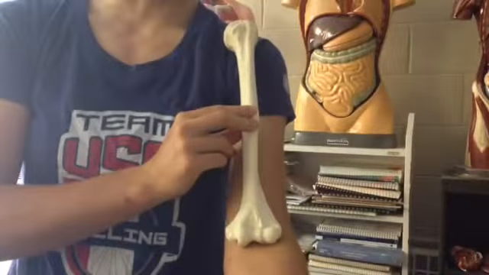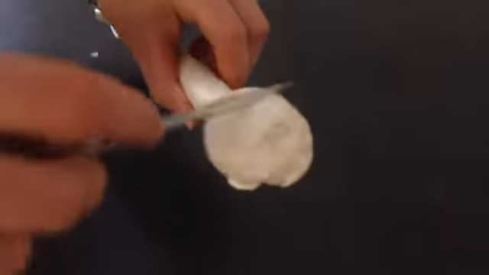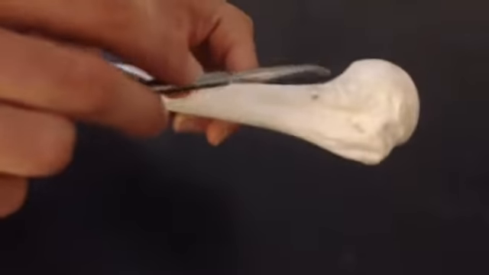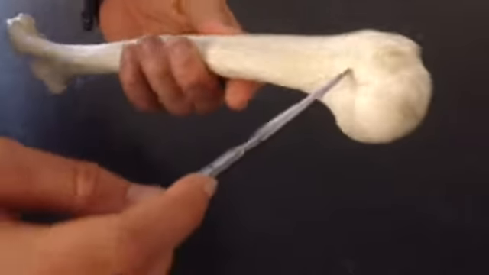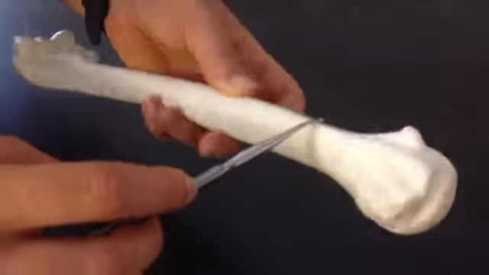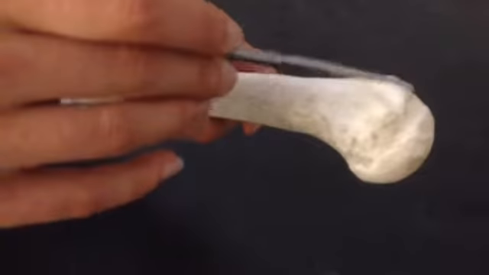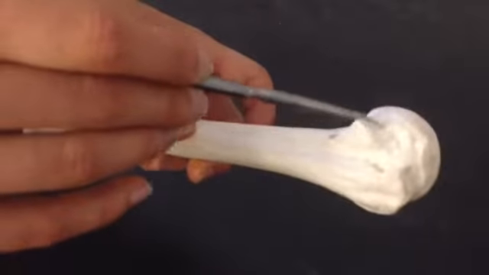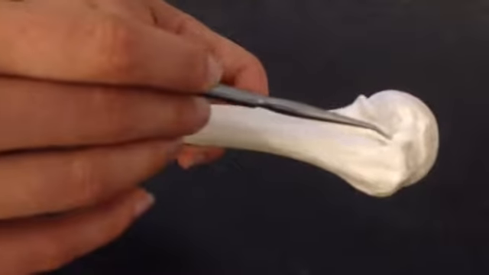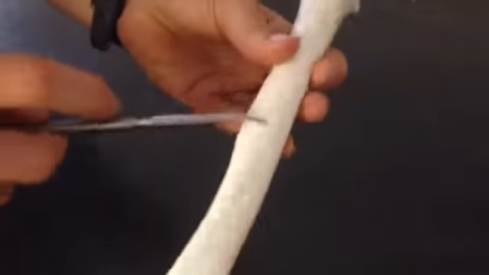And here we have the left humerus. On the proximal end, we have the head, the anatomical neck, which goes all the way around, the surgical neck, which goes around here, the greater tubercle, this big knob, the lesser tubercle, the bicipital groove, and then down here we have the deltoid tuberosity.